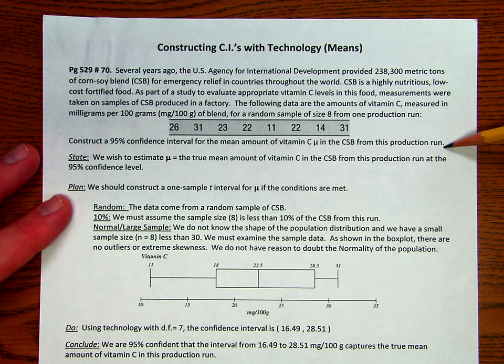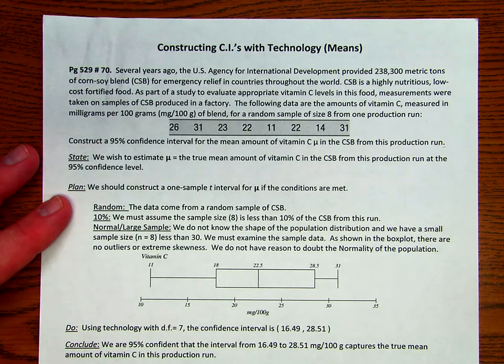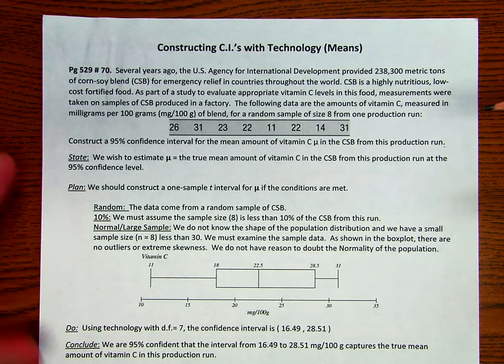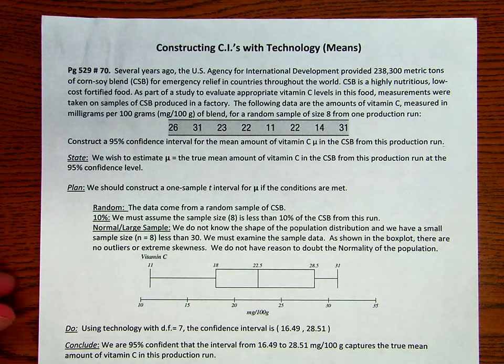Okay, so some things right away before we even dive into this problem. If we're talking about a confidence interval for means, and you don't know population standard deviation, which we typically do not for this particular class, then it's going to be a T interval. Now, if we're going to make a T interval, if we know our population distribution is approximately normal, sample size does not matter.